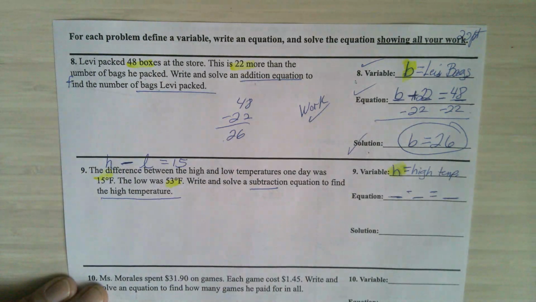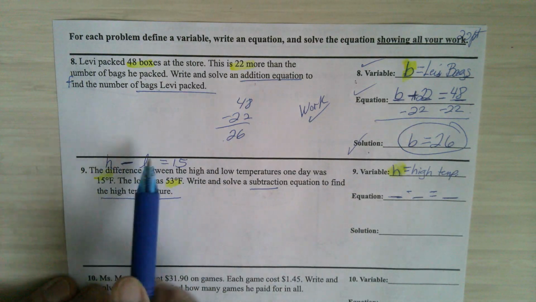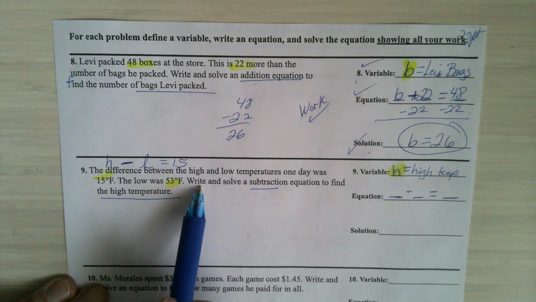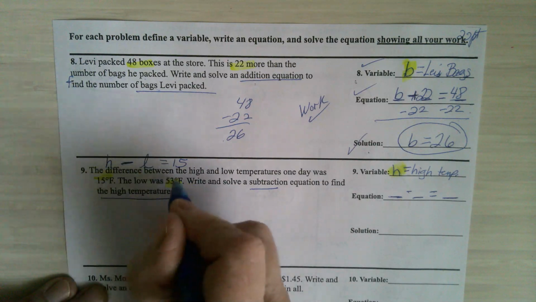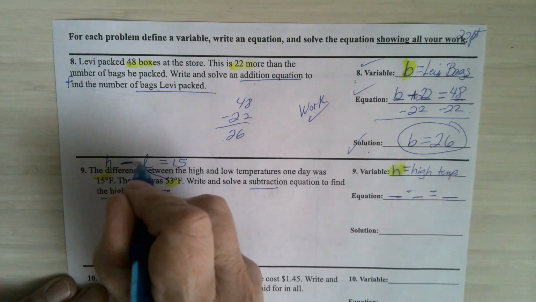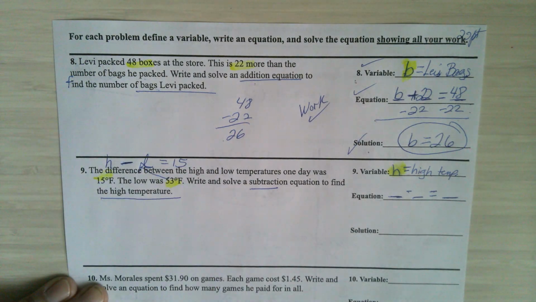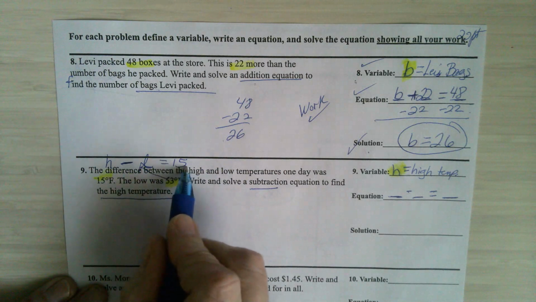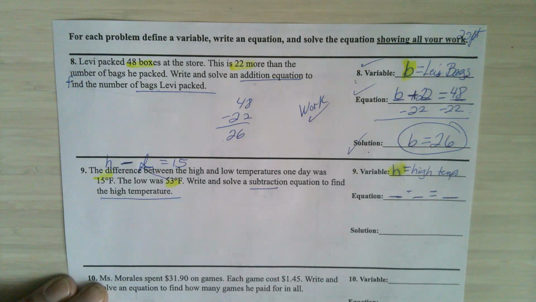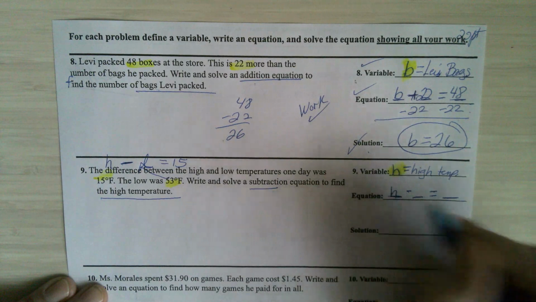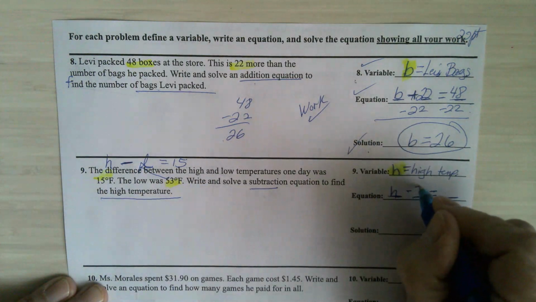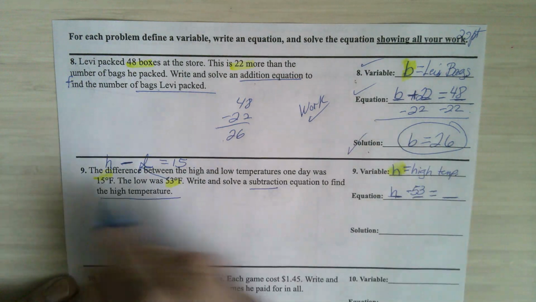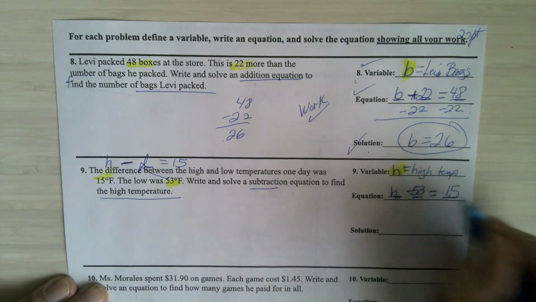All right. Well, the difference between the high and the low. Oh, and the low is 53, excuse me. So high minus 53 equals 15. I have my equation. High minus the low, which is 53, gives you a difference of 15.